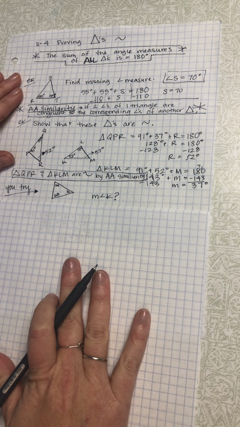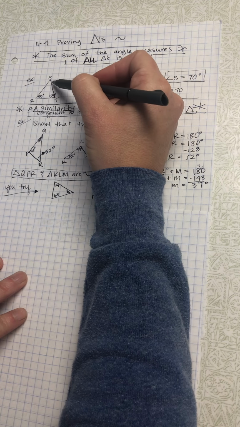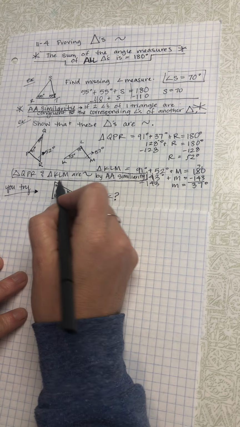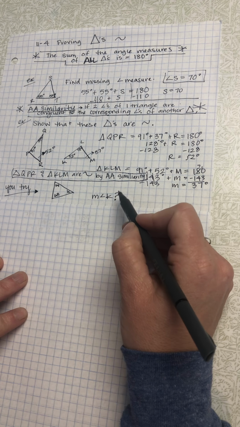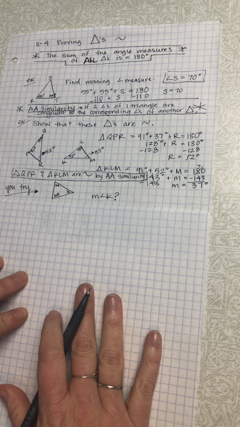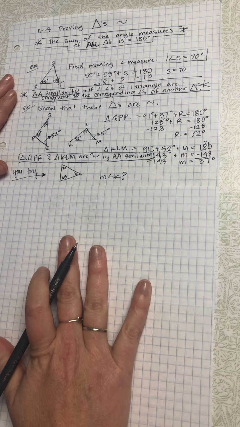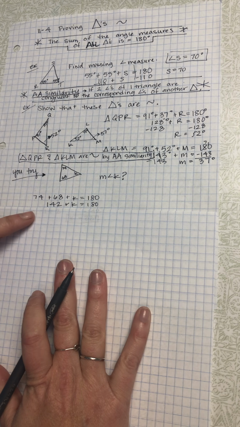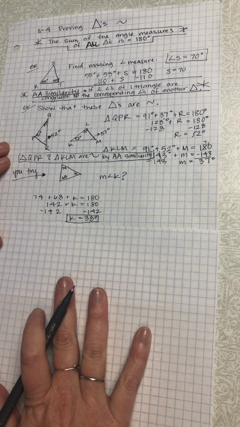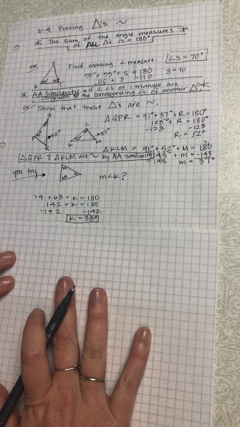How about you try one? You try. If we have a triangle, like our first example, where we know two of the angles and are missing one, how can we find the measure of K? Pause and try that. 74 and 68, the two that we know, when we combine them, we get 142. And when we subtract that from both sides, we get the variable alone, which is 38. So the measure of K, the missing measure, is 38 degrees.